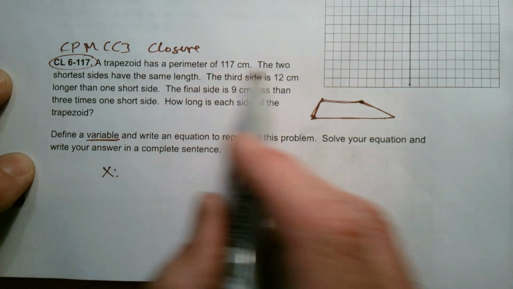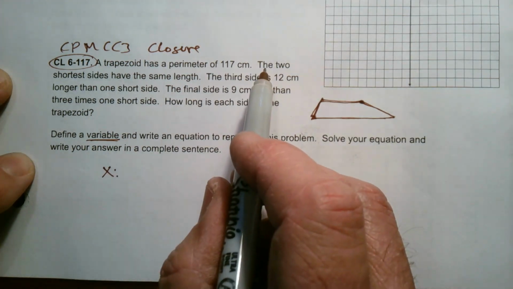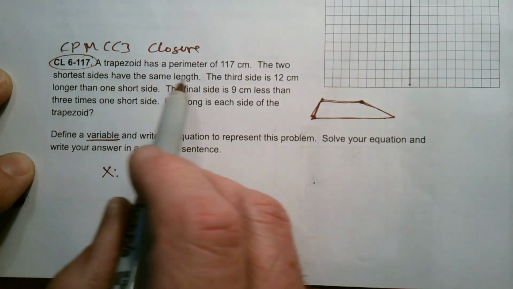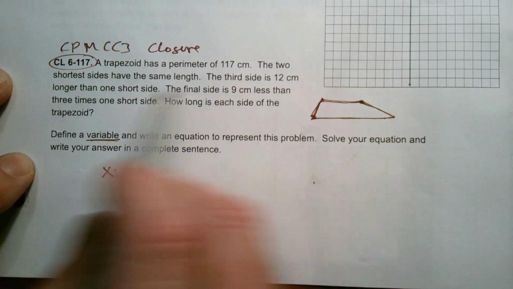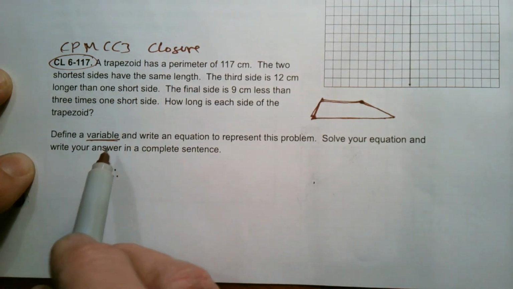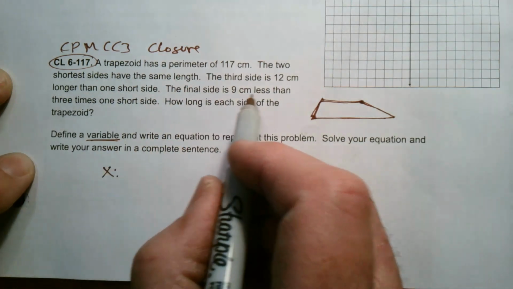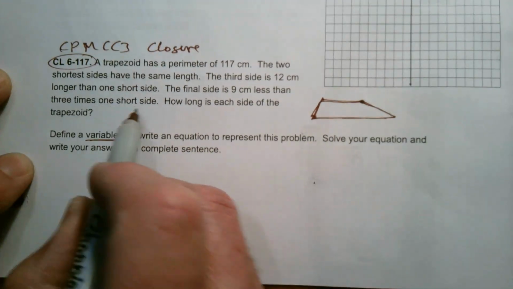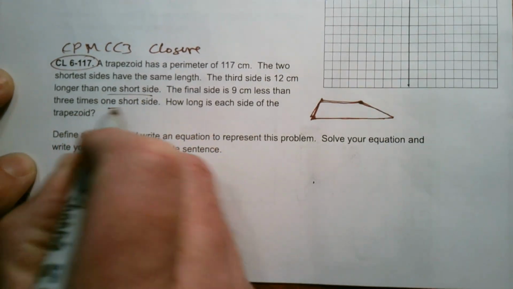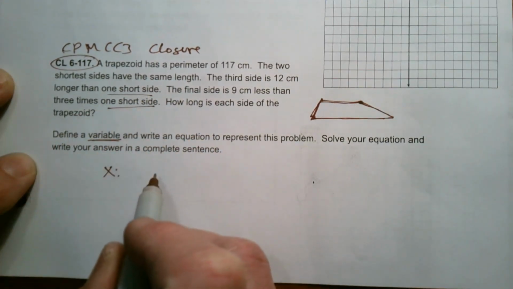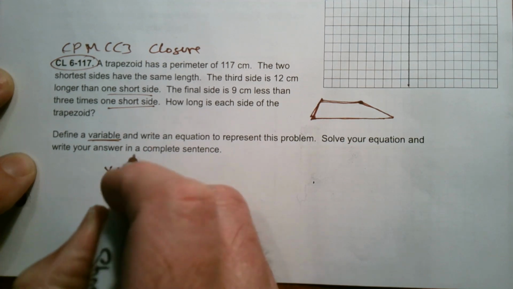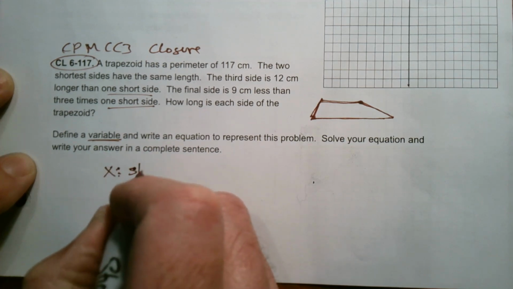I'm dealing with 4 sides, and it says the two shortest sides have the same length. Then the third side is 12 centimeters longer than one short side. The final side is 9 centimeters less than 3 times one short side. I'm referring to the short side each time, so that's what I'm going to make my x. My x is going to be my short side.